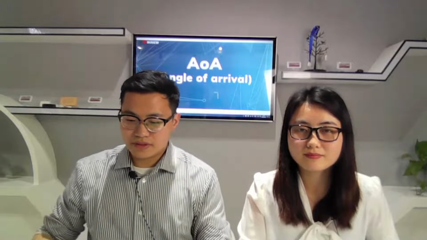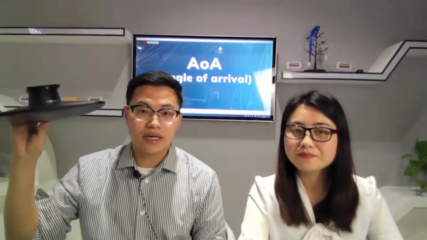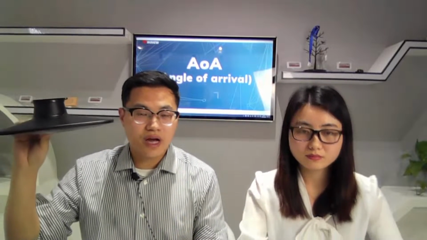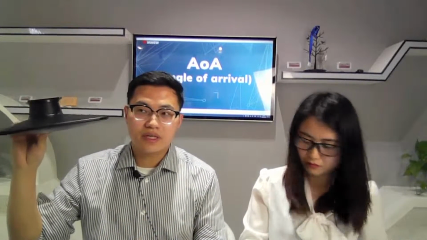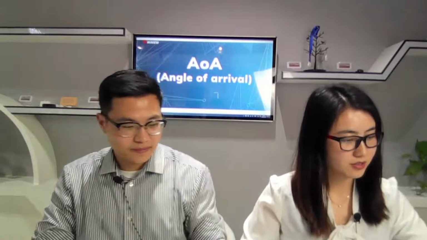And we have to put the locator up on the ceiling at a height of 3 meters or 5 meters: 3 meters for the office and 5 meters for factories. Okay, so let's see, do we have any other questions?